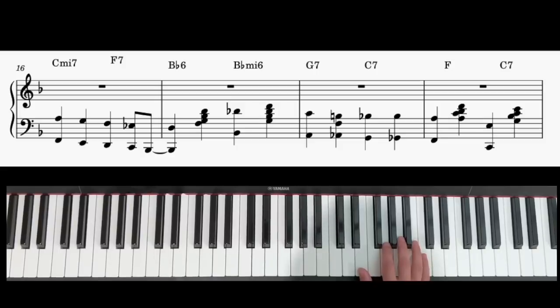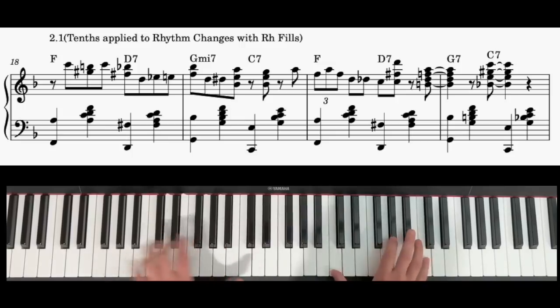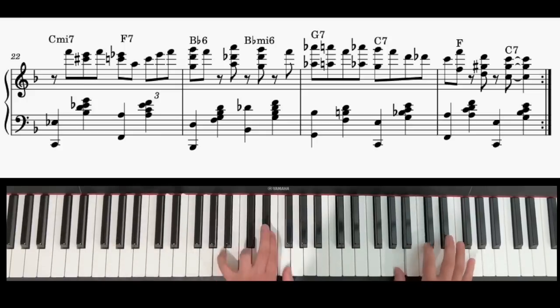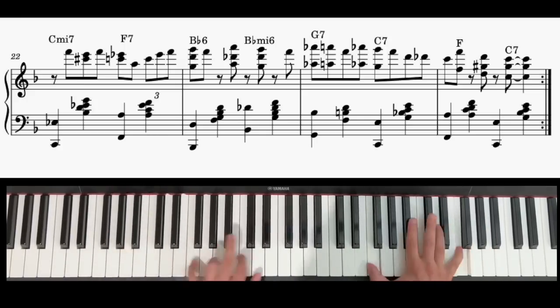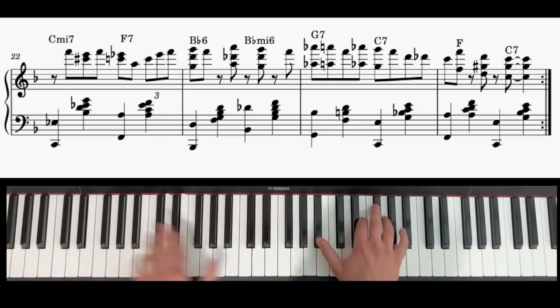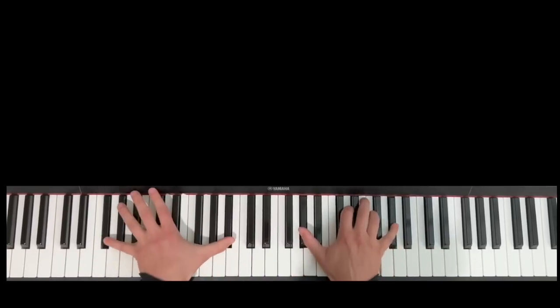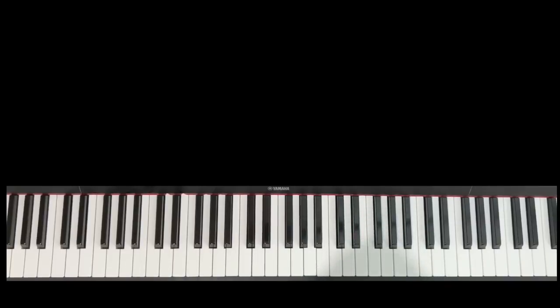And if we're going to add some right hand, it might come out sounding like something like this. So as you can see, very much richer sound.